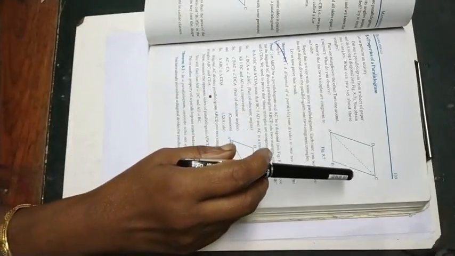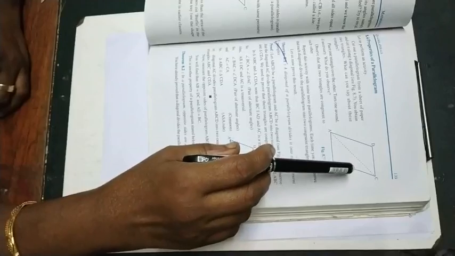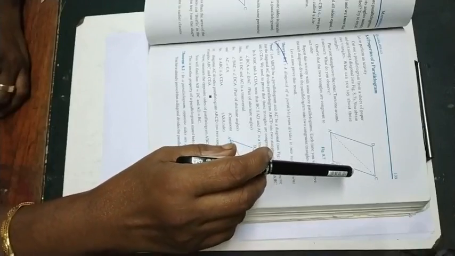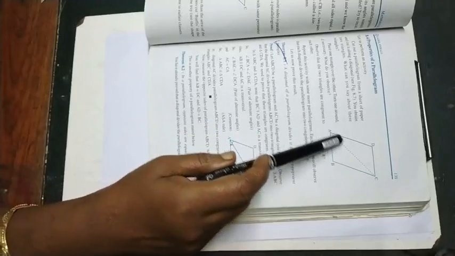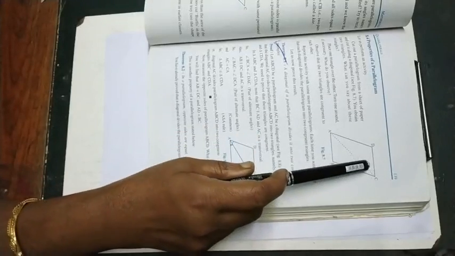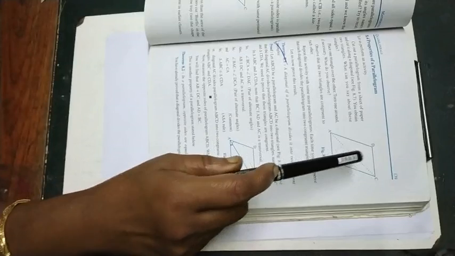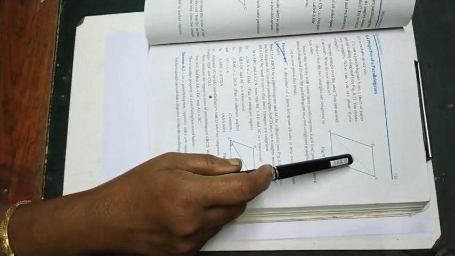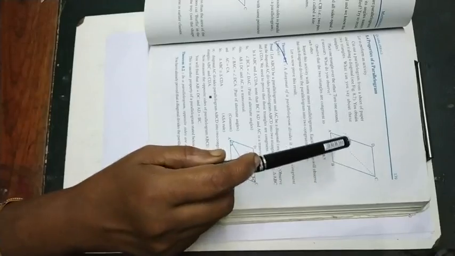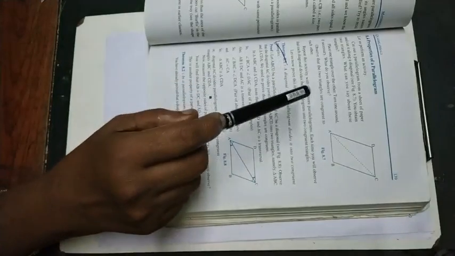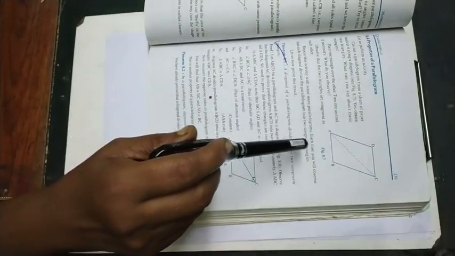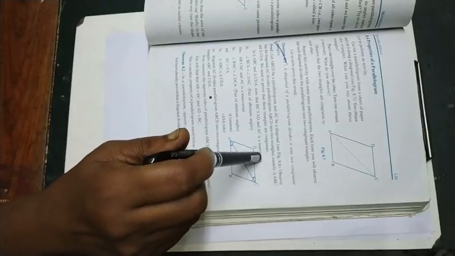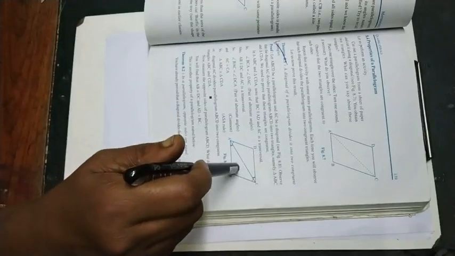Now let us discuss properties of parallelogram. The first one is, when we take a parallelogram and cut it diagonal-wise, you will get two equal triangles. So that is a theorem: a diagonal of a parallelogram divides it into two congruent triangles.